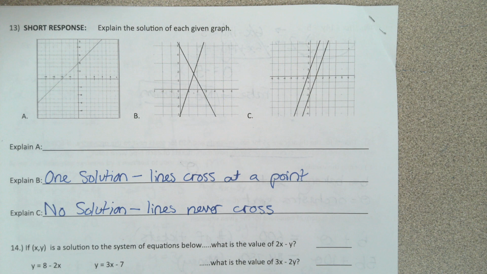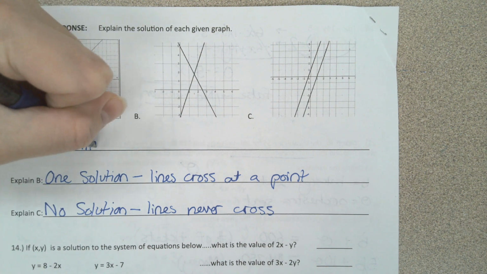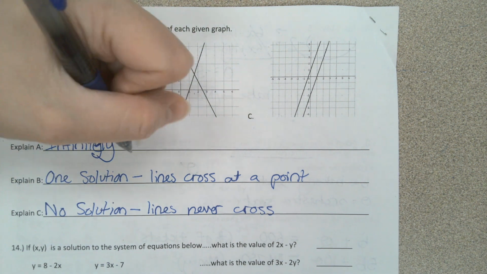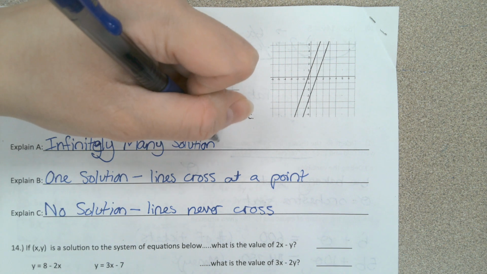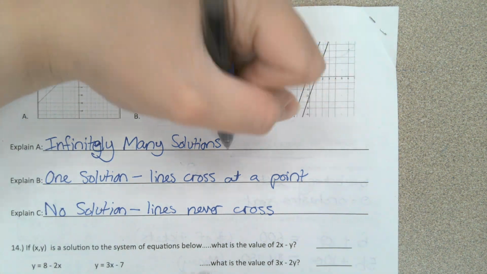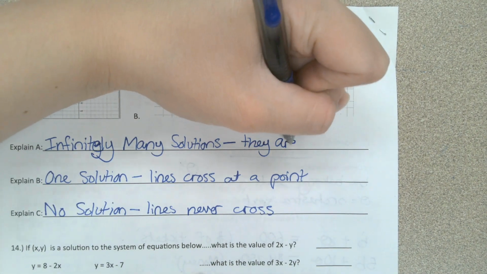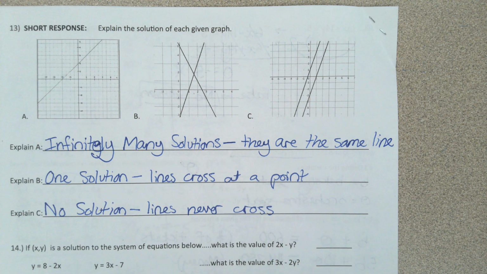A is definitely the most ambiguous of them all. We discussed this a bit. When you graph the 2 lines, they turn out to be a single line, the same line. So this is what we call the infinitely many solutions. Infinitely many solutions. And then again, I know it's not obvious in the picture, but this means that they are the same line. That's why it just looks like 1 line. We have 2 equations, but they turn out to give you the graph of the exact same line. So infinitely many solutions.